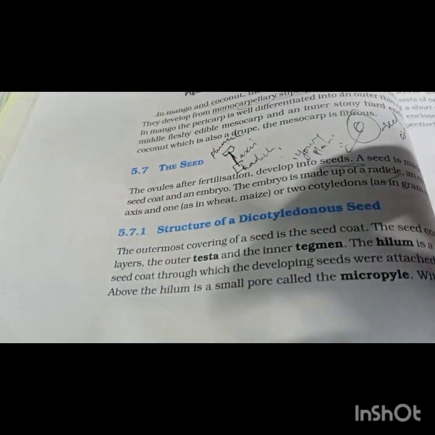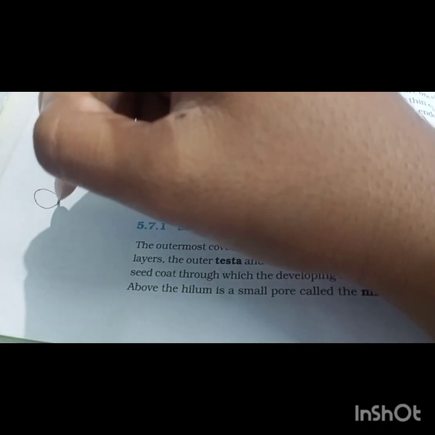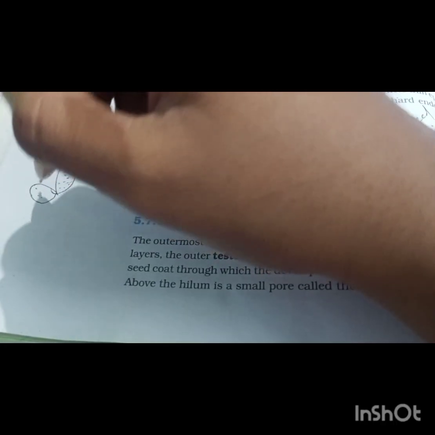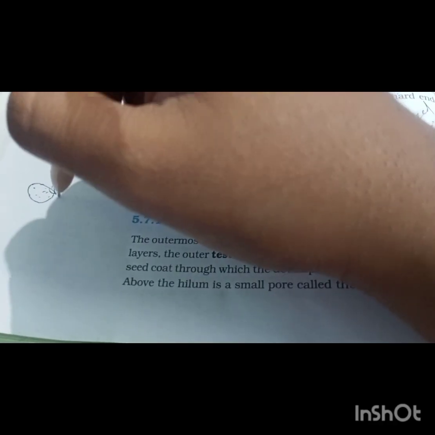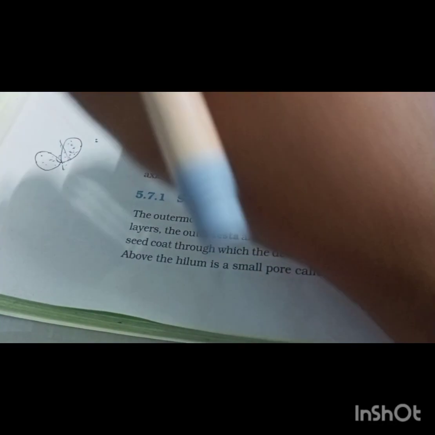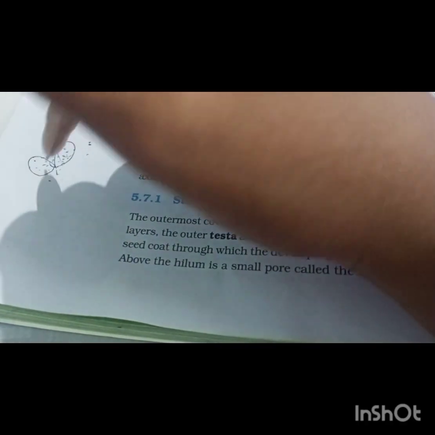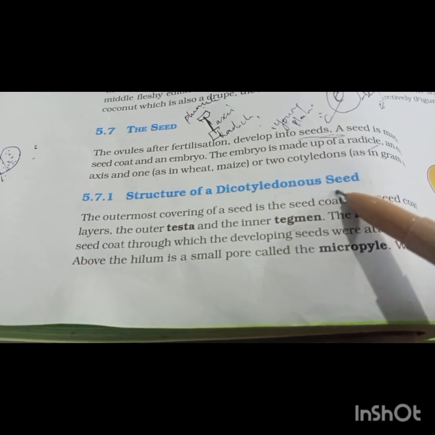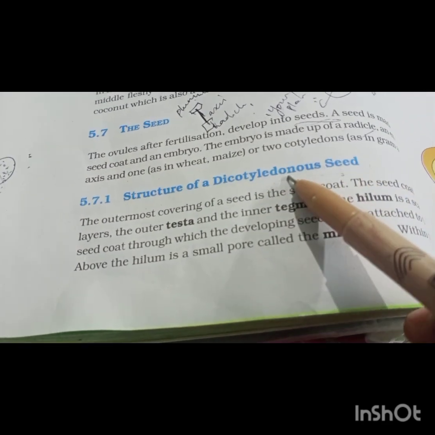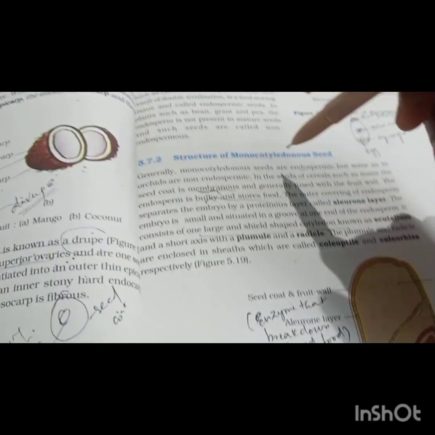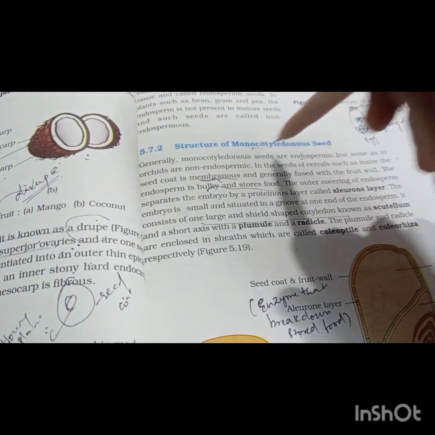There are two kinds of seeds. In a seed there is a structure called cotyledon, which will store food materials. Whenever needed, the embryo will use this food material for its growth. If the seed has two cotyledons, it is known as a dicotyledonous seed. And if the seed has a single cotyledon, it is known as a monocotyledonous seed.